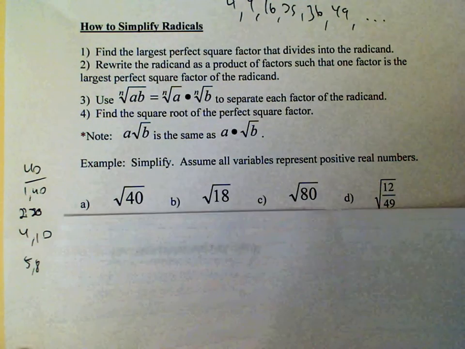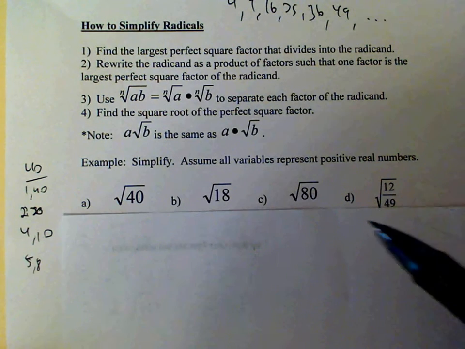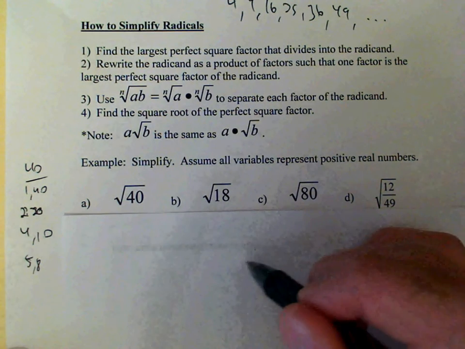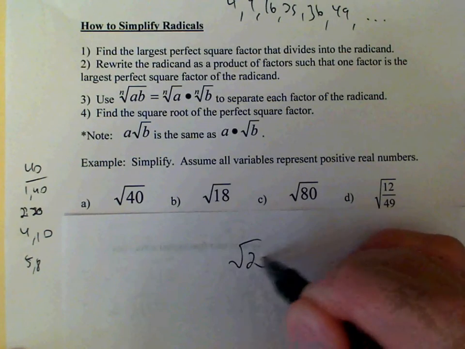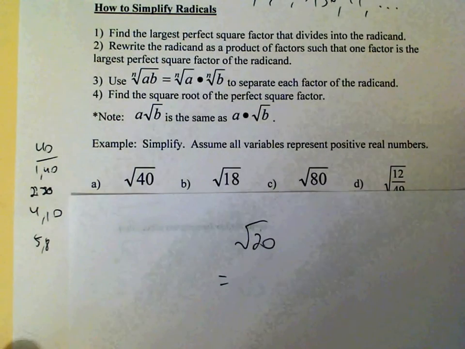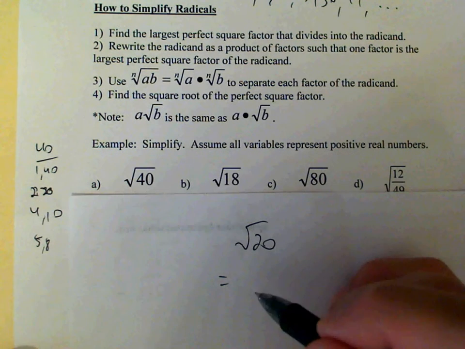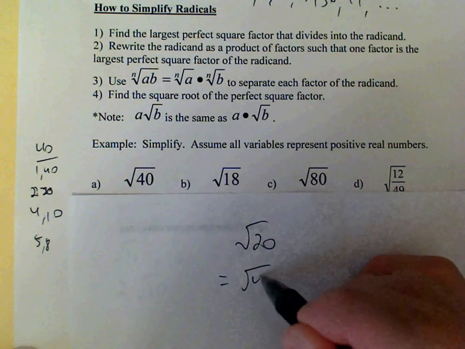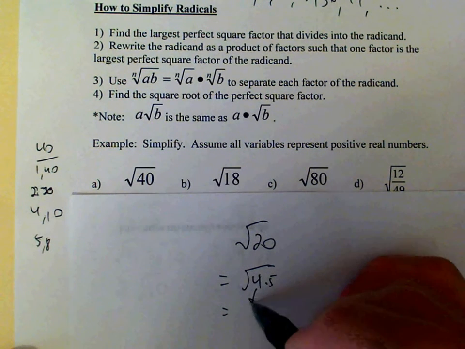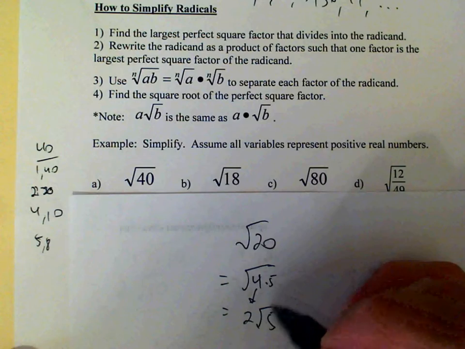Let's just do the square root of 20. If you think about it, 4 is the biggest number that divides into 20. That's a perfect square. So that's the same as the square root of 4 times 5. Two men enter. Guess which one leaves? The 4 is going to leave because the square root of 4 is 2. 5 stays. Two men enter, one man leaves. That's like doing that.